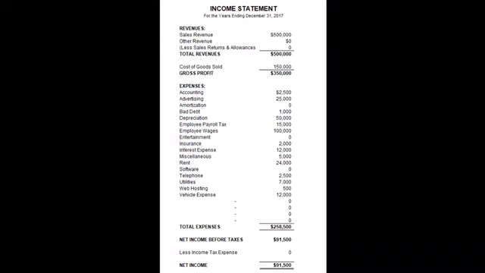Here's an example of an actual income statement. As you can see, you're taking your revenue minus your cost of goods sold minus your expenses. Some people separate the tax expense and have a total income before taxes, and then they subtract the tax expense and give you your net income, either profit or loss. So it all depends on how you want it to look. It can vary from company to company, but the equation is still the same. It's still revenue minus expenses equals your net profit or your net loss.